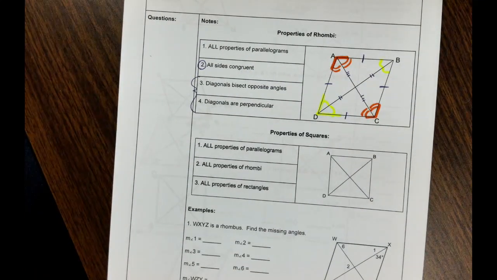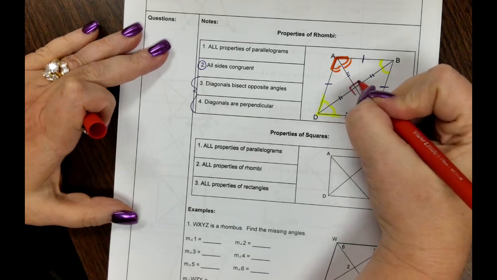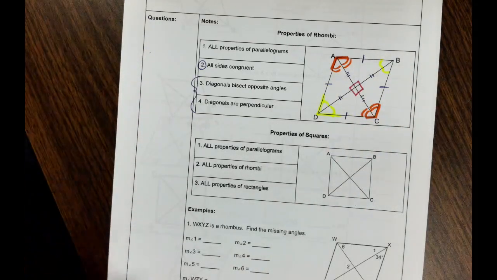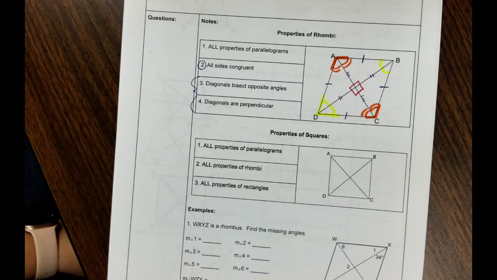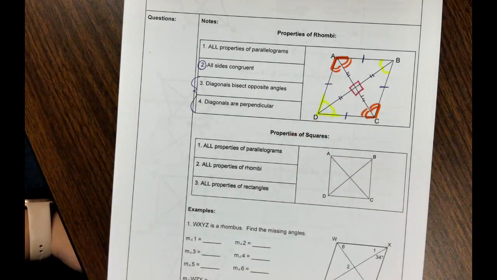So that's one thing that happens. The diagonals bisect each other, and they bisect the angles. And the other really, really important thing about what the diagonals do is that they are perpendicular. Because the four sides are congruent, all four angles in the middle of that rhombus are congruent, which means they are 90 degrees. They're all linear pairs, right? And they're all vertical, but they're all 90 degrees.